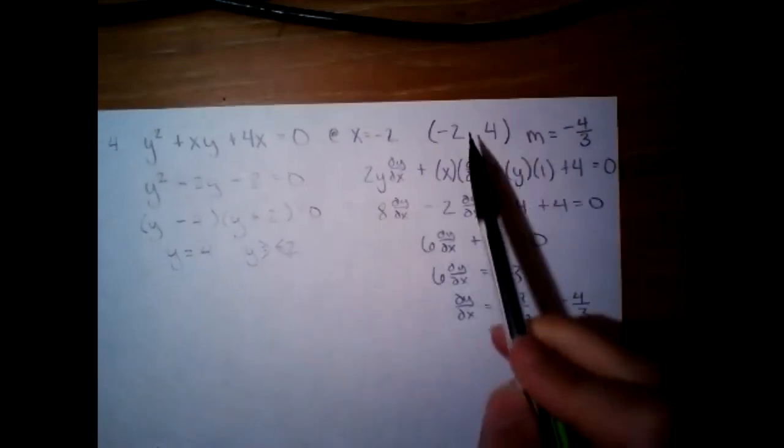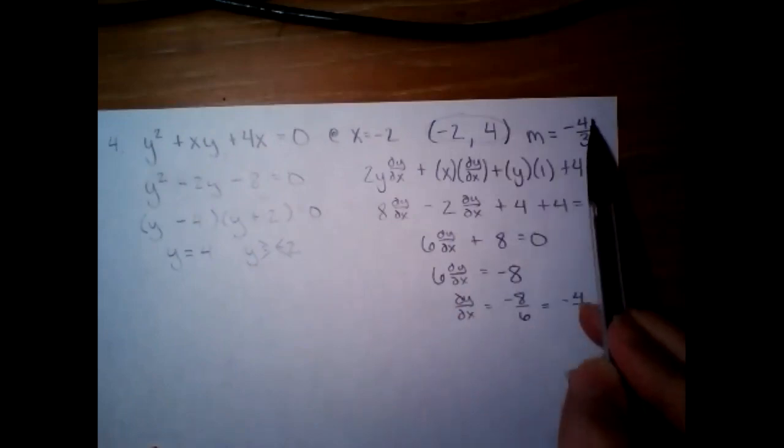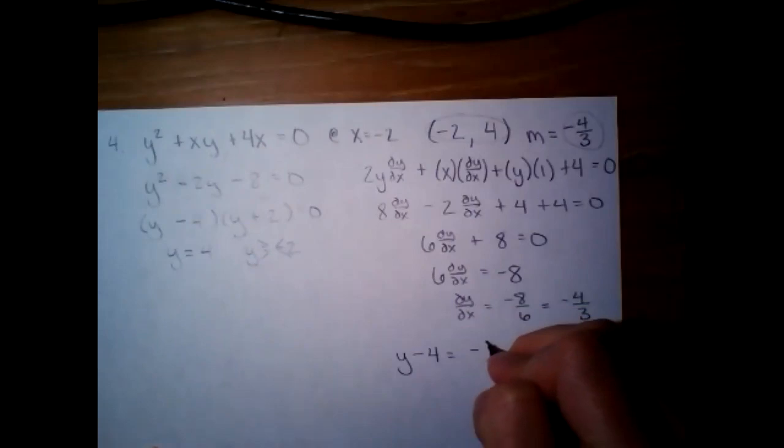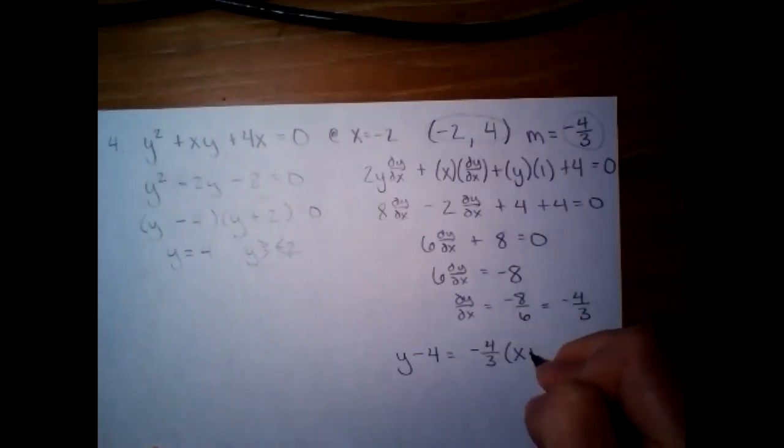And then just to write the final answer, this is the point and this is the slope. So we're just going to put that all together. It would be y minus 4 equals -4/3 times (x plus 2).